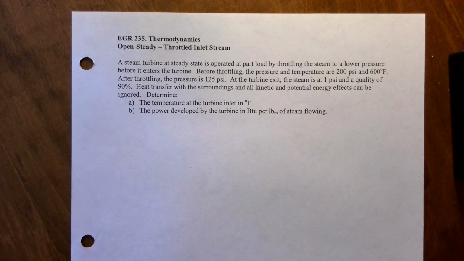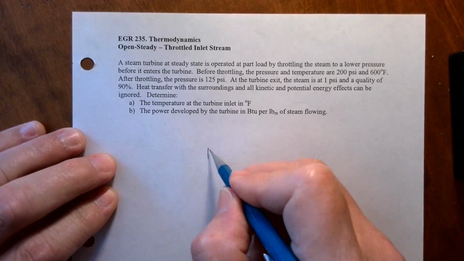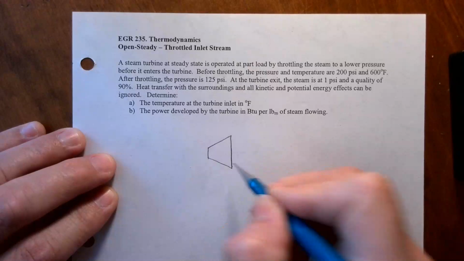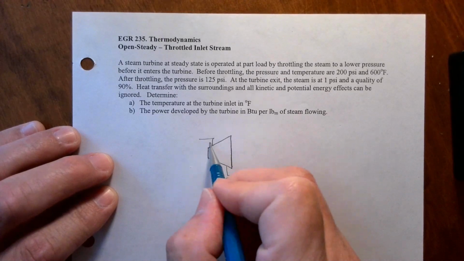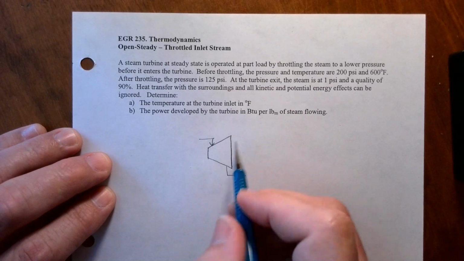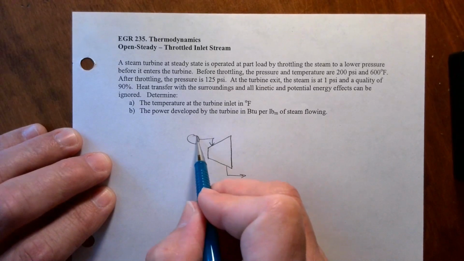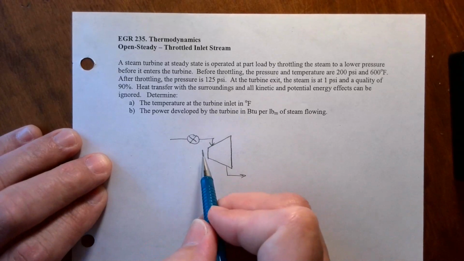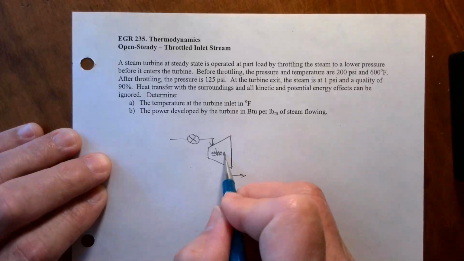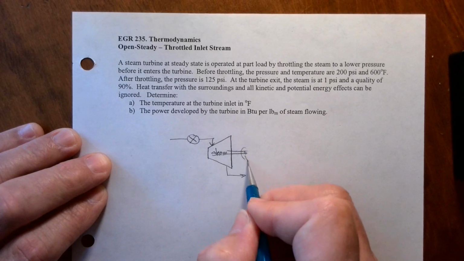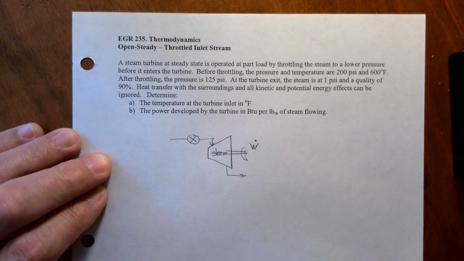That's nice. They want us to find the temperature at the exit of the turbine, and also the power developed by the turbine in BTUs per pound mass. So the power per unit mass flowing through the turbine. Okay, so we have a turbine. I'm going to draw a turbine first. And so we have flow coming into the turbine, but the inlet is actually throttled, so I'm going to put the throttle valve here as well. Steam is passing through the turbine, which is a device that's going to produce some power.